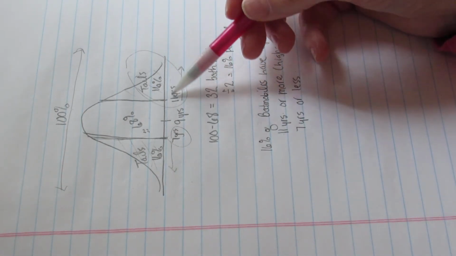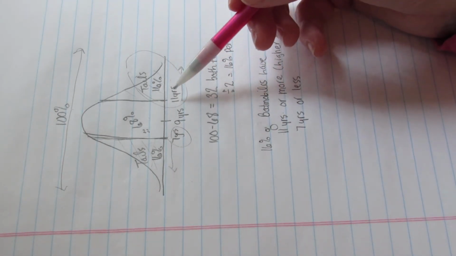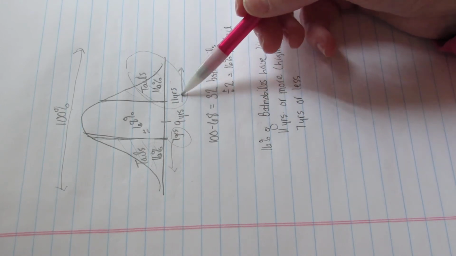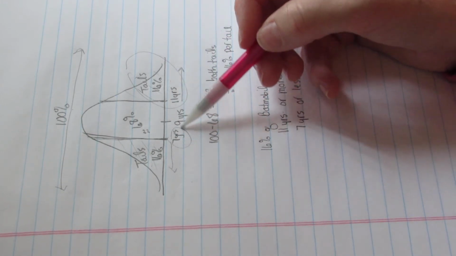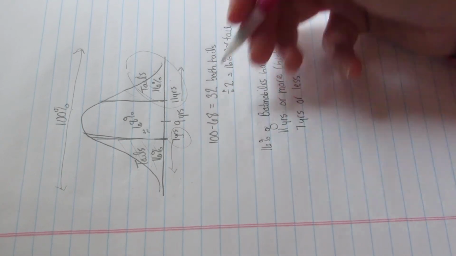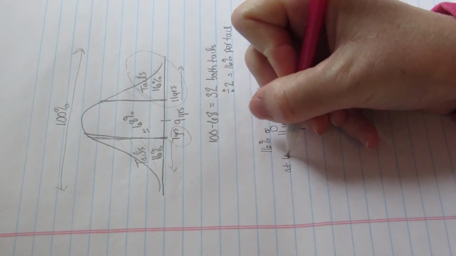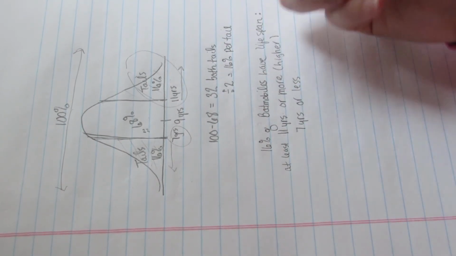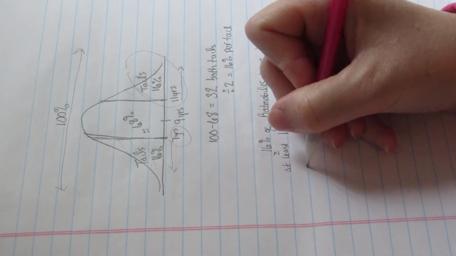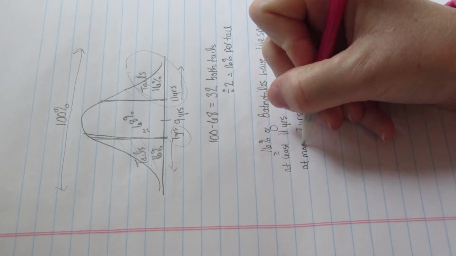You can also use phrases like at least or at most, so at least an 11-year lifespan or at most a 7-year lifespan. At least implies greater than or equal to. At most implies less than or equal to.